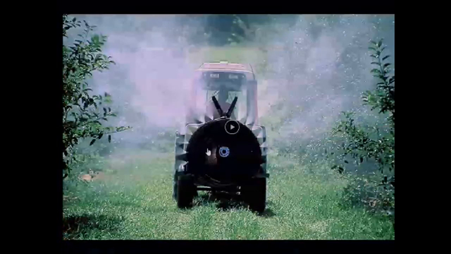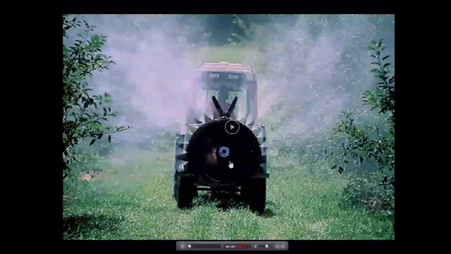It's a giant fan. That's probably a 30-inch fan, and it's used to spray an apple orchard. I've got a unit that's several times larger than this one, but it works.